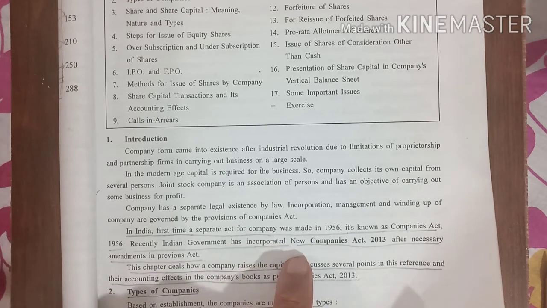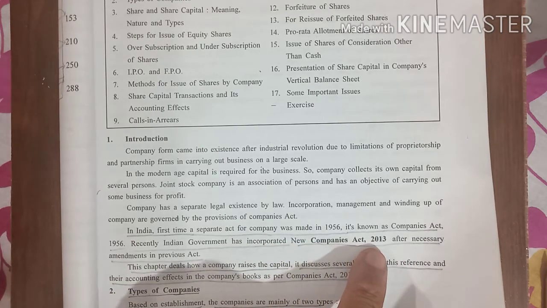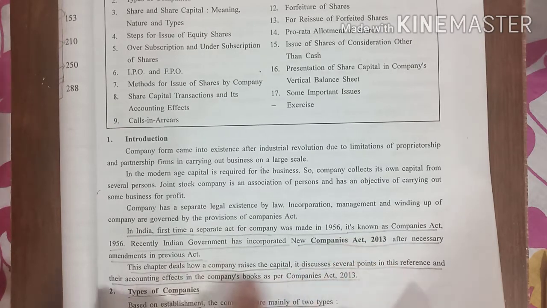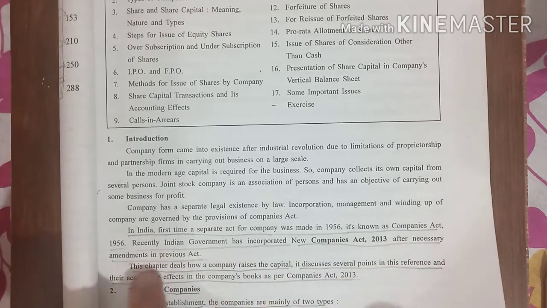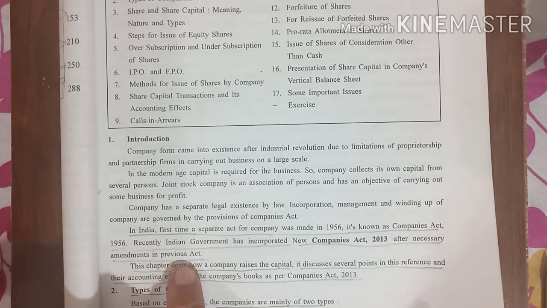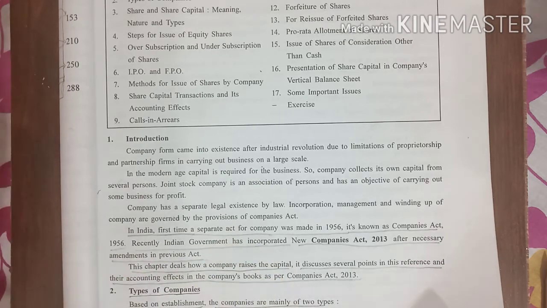But now in the year 2013, a certain amendment act was passed, and the Companies Act 2013 came after necessary amendments to the previous act. And the changes that were given were implemented from the first quarter of 2014 onwards.